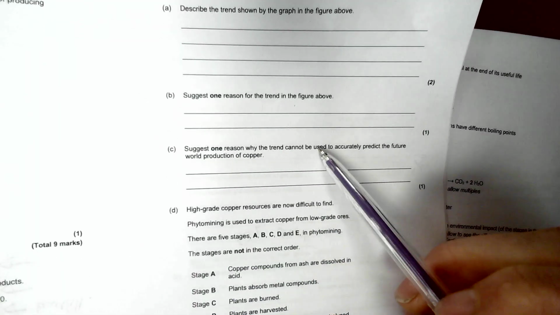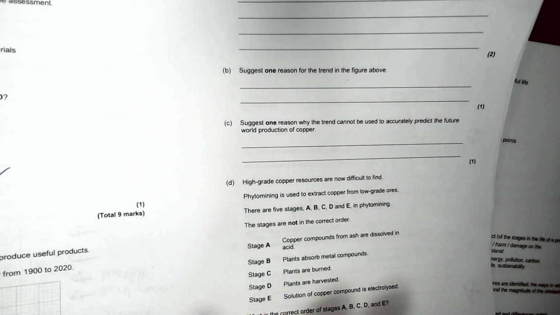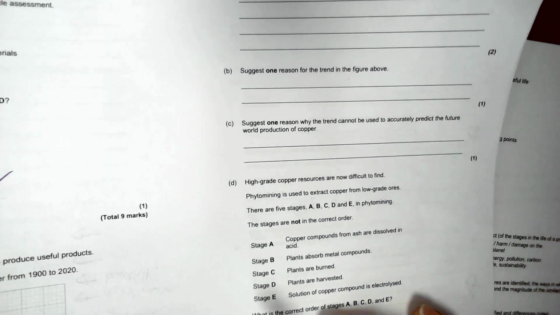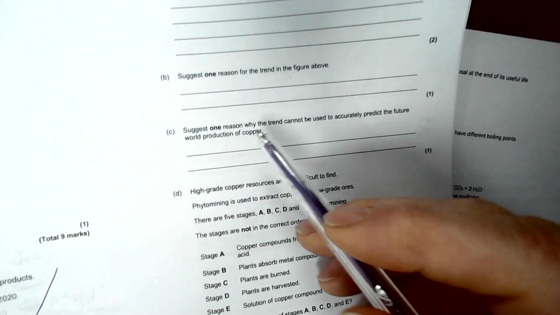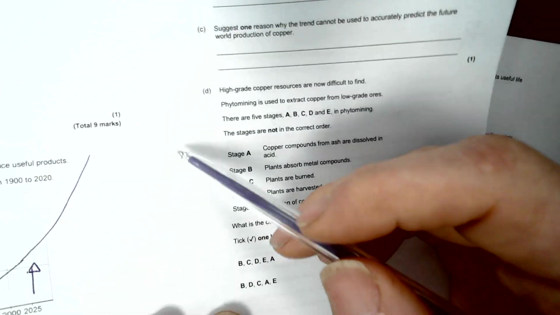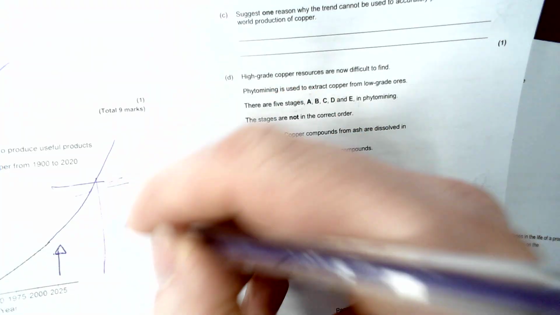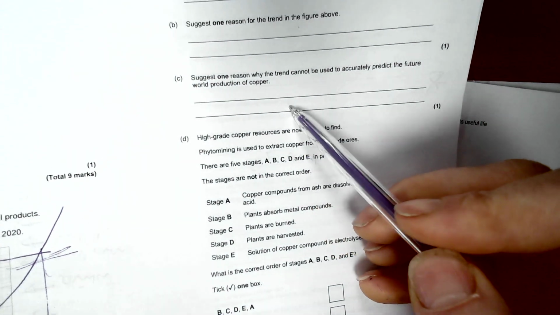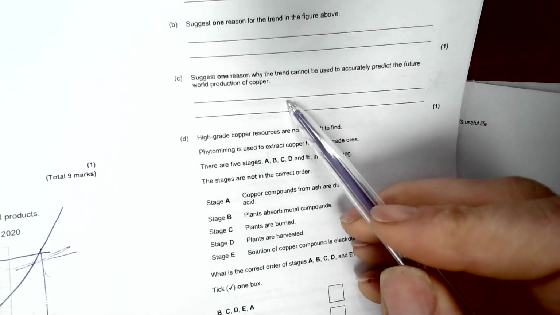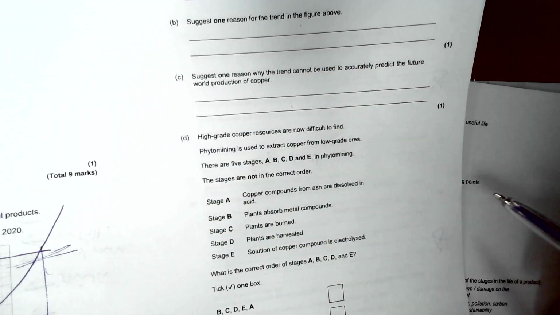Suggest the reason why the trend cannot be used to accurately predict the future world production of copper. So, basically what they're saying is, why can't you just assume that it's going to do that forever? Because you just never know, we might find a material that does a better job than copper. In around 2050 you might find something new. Copper might run out. I've already said in class that we're running out of high-grade ores. So any reason that you could think, basically, why can't you just go, oh, it's going to go up and up forever?